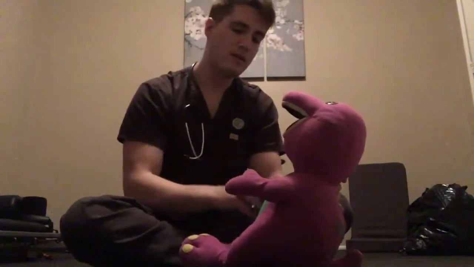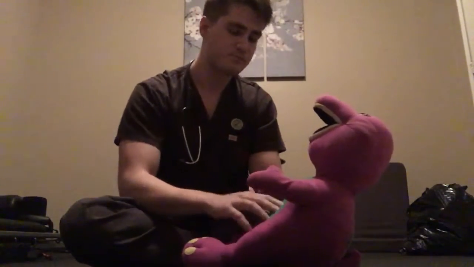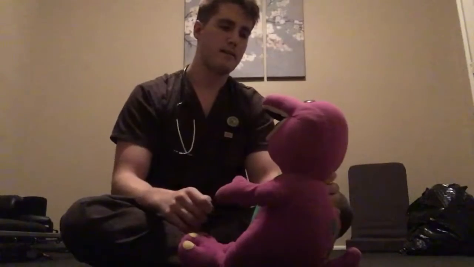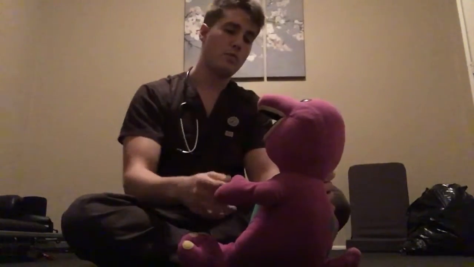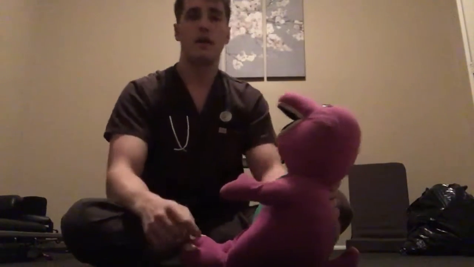Next, you want to palpate the bowel, make sure there's no obstructions in there. You would also want to take the bowel sounds, 4 quadrants, same as with the adult.